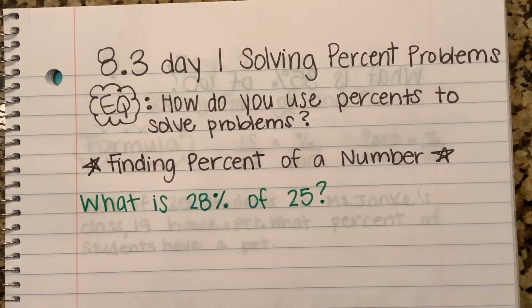Today we are looking at Module 8, Lesson 3. And for 8.3, I actually broke this up into a 3-day lesson. So we are going to look at day 1 today, and that is solving percent problems. Our essential question is, how do you use percents to solve problems?